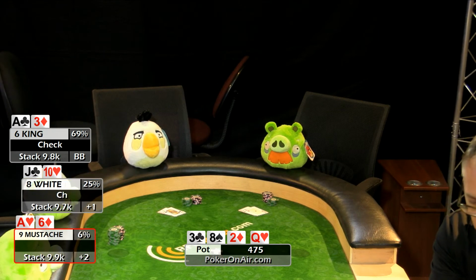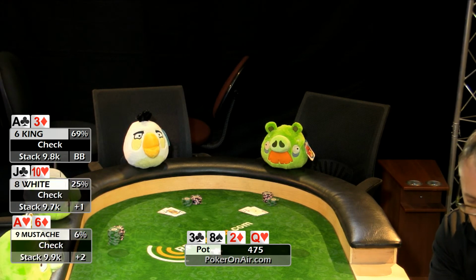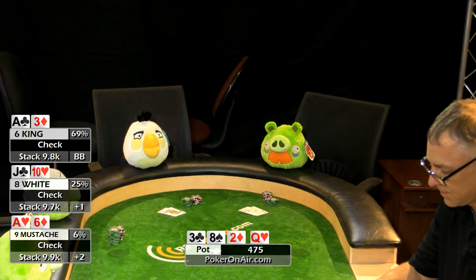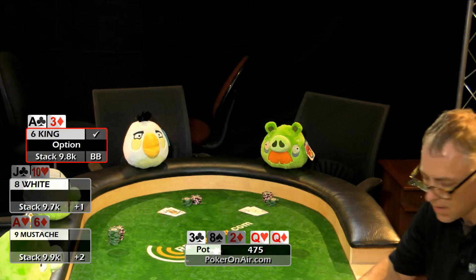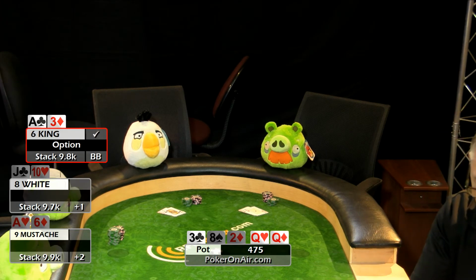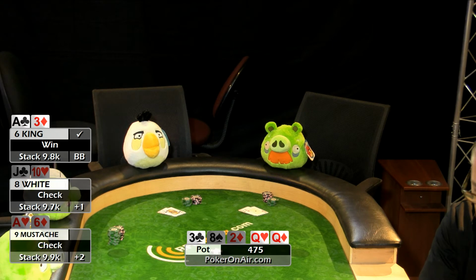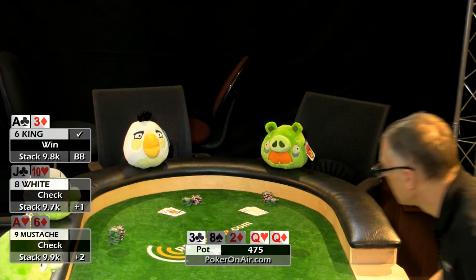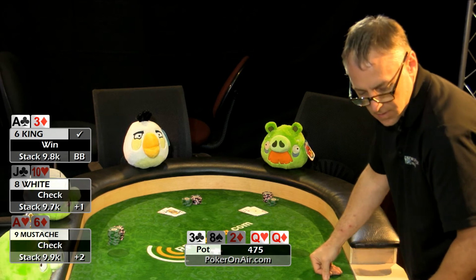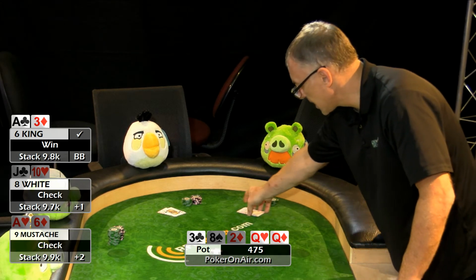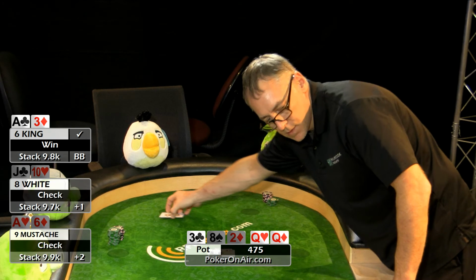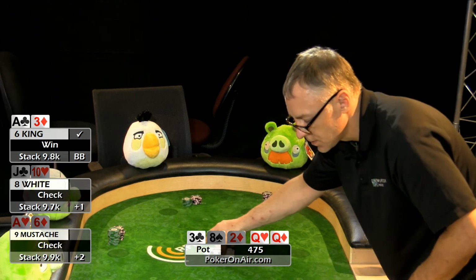White checks. Ace 6 checks. Another queen. King checks. White checks. Mustache checks. And finished. And players get the bad news that king wins. Fold. Fold.